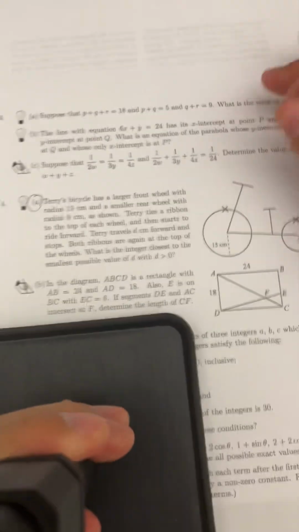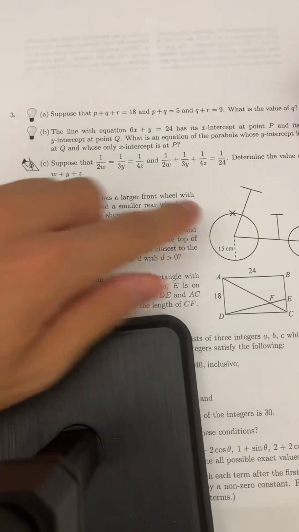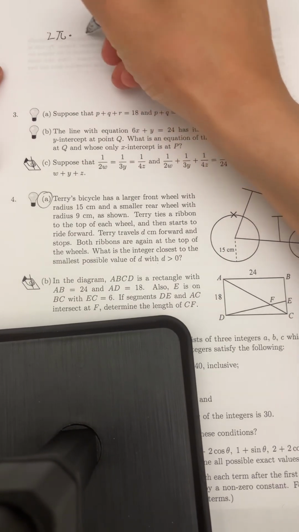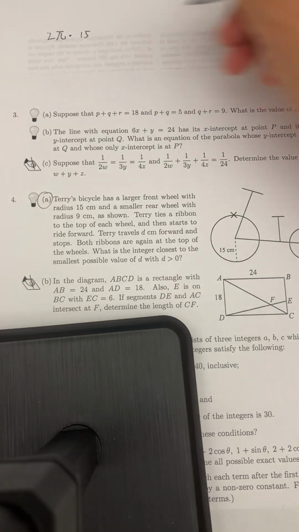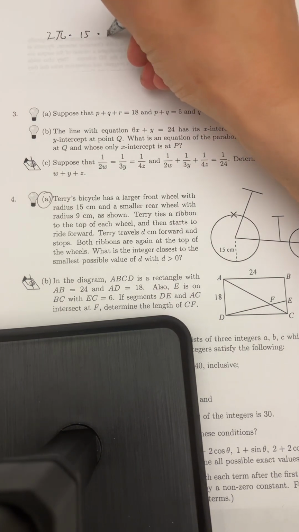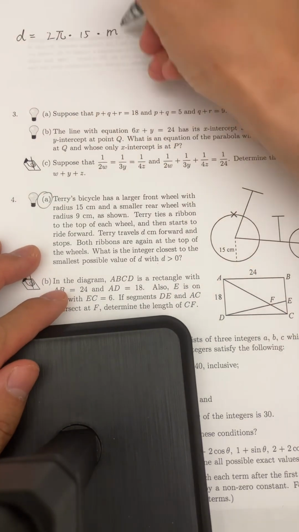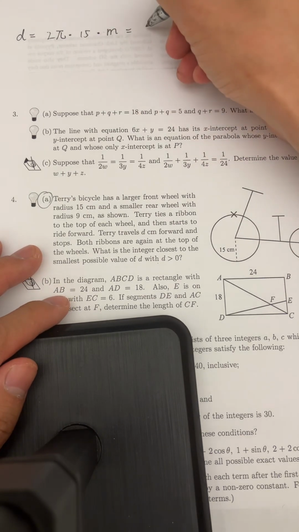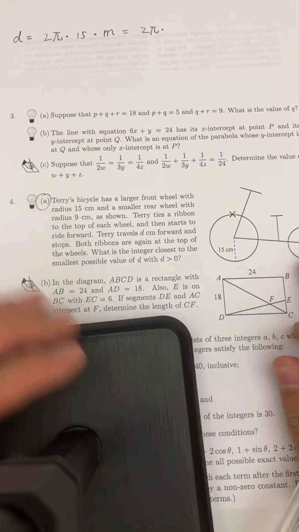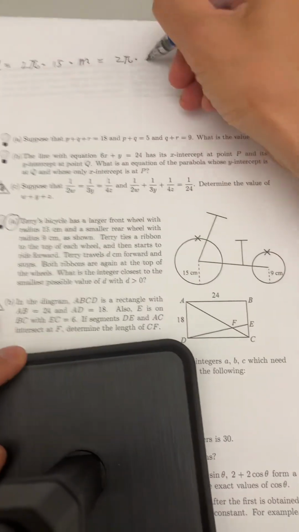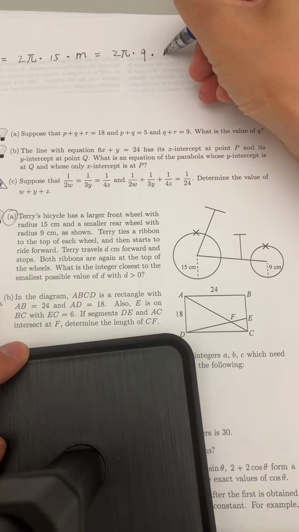So, we've got enough space here, I think. The front wheel has radius 15, so the circumference is 2 pi times 15, and we start with m complete turns. This is the distance traveled by the front wheel. Of course, that's the same distance, so let's say that is d, and d can also be expressed using 2 pi times the radius here, which is 9 cm, but this time it's n complete turns.